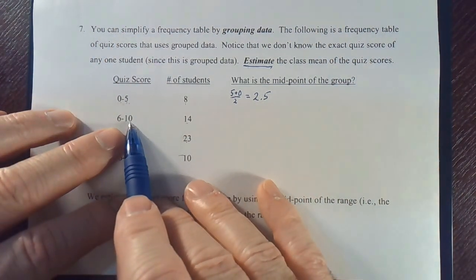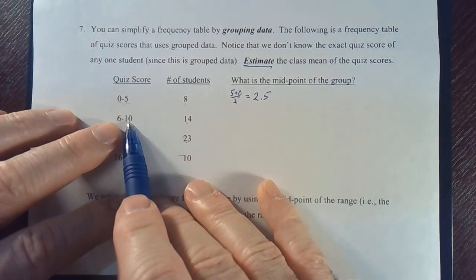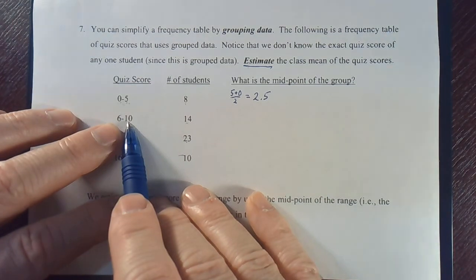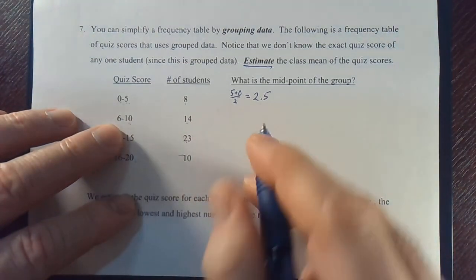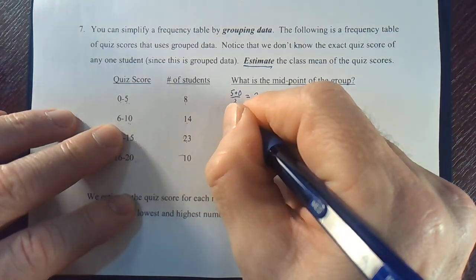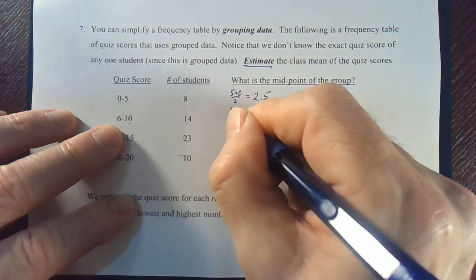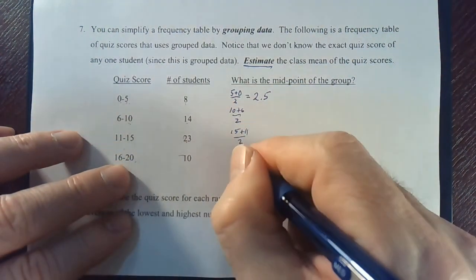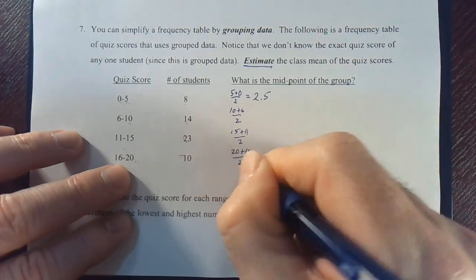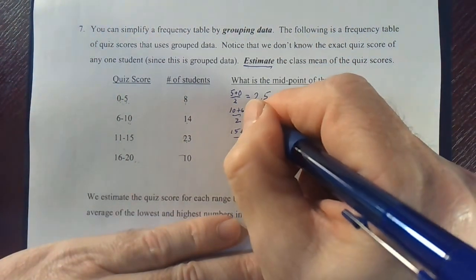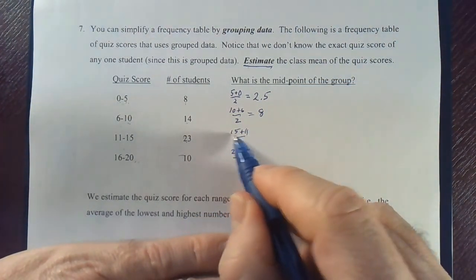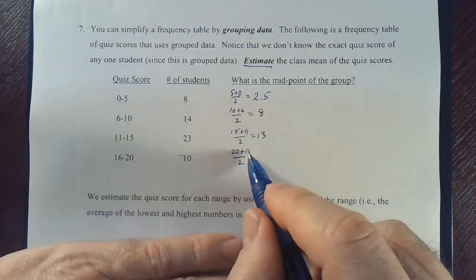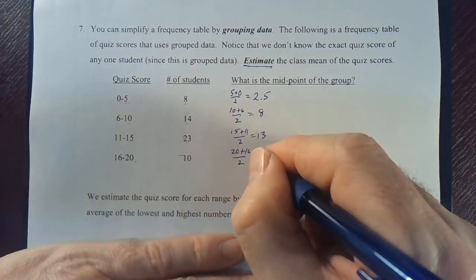From 6 to 10, this one's easier. If you add 10 and 6, it's just easier because we're not getting a fractional part. 10 and 6 add to 16, and the midpoint would be that divided by 2, which would be an 8. So I'll put 10 plus 6 over 2. This is going to be 15 plus 11 over 2. This one's going to be 20 plus 16 over 2. So 16 over 2 is an 8. This would be 26, so that would be a 13. And this would be 36. Half of 36 is 18.